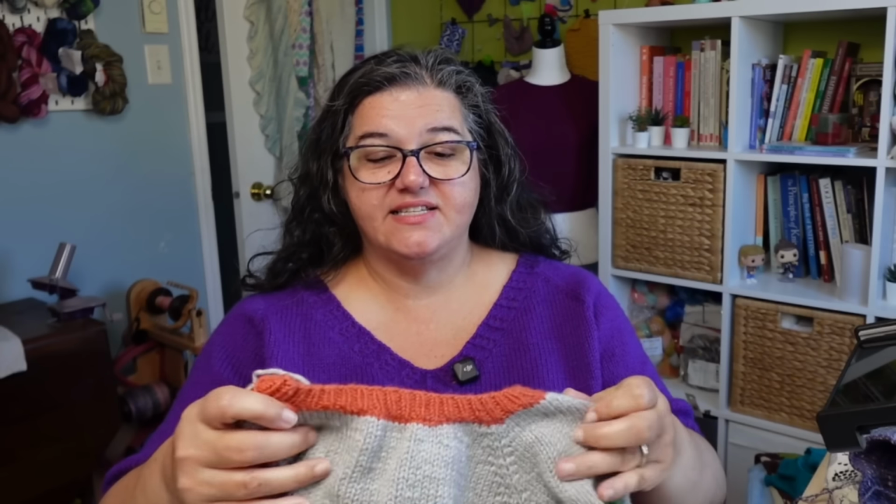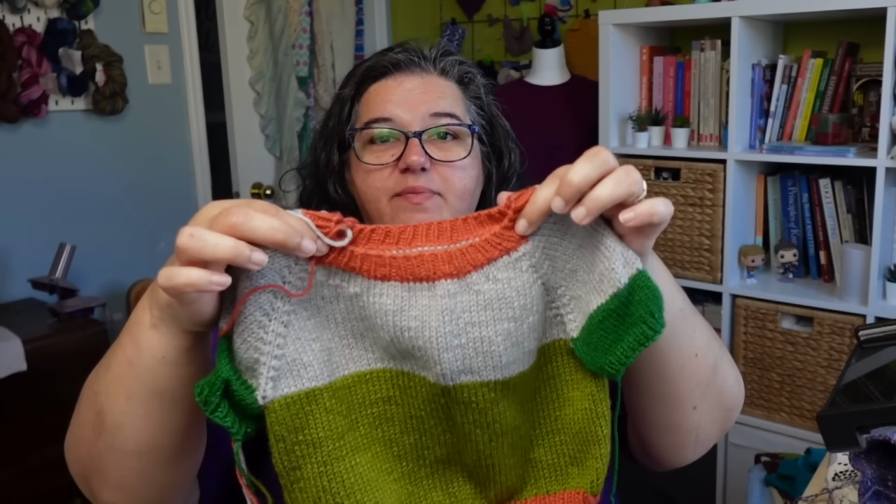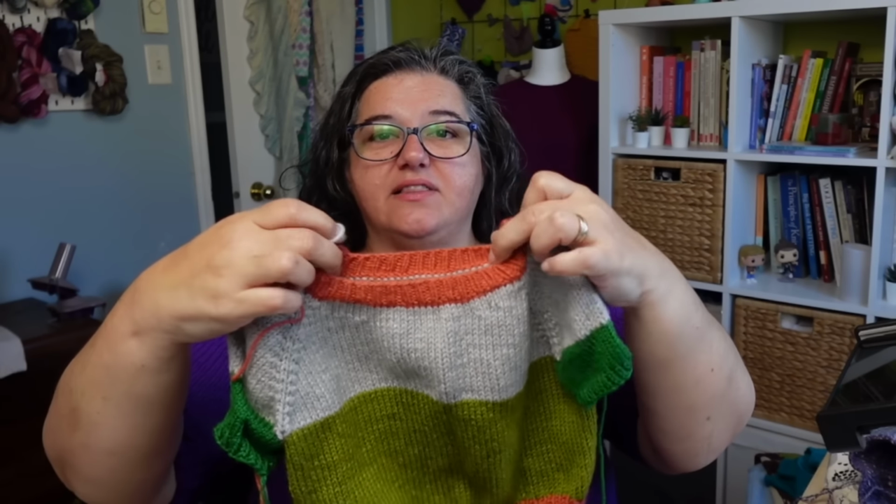The pattern might include it. It might not. If it doesn't, it's not hard to add. I'm going to do a video in the future on how to add that. But I did add a little bit. You can see the front drops a little bit lower than the back, just slightly.